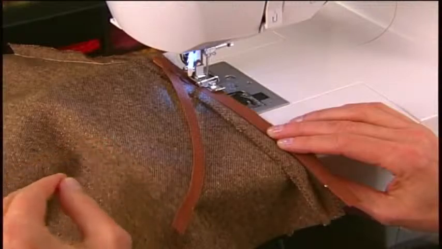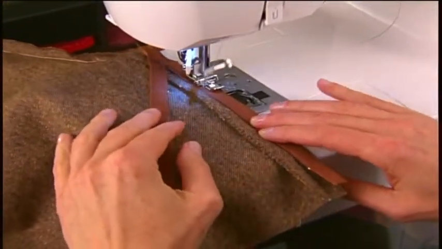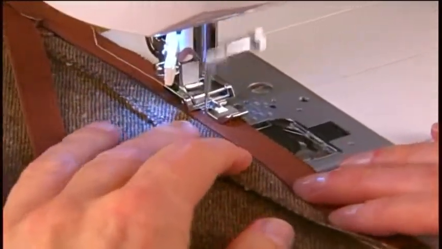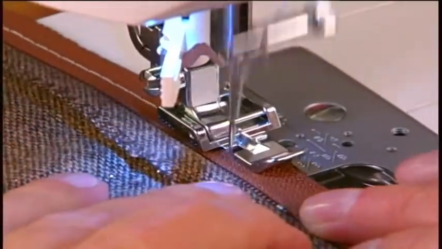Place the zipper face down on the seam with the zipper coil directly on the seam line and the top stop about 3/4 to 1 inch below the top edge. Machine baste the zipper in place.